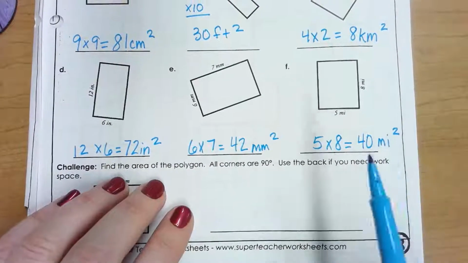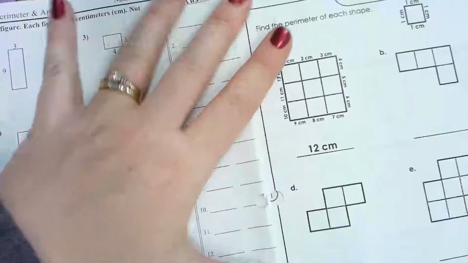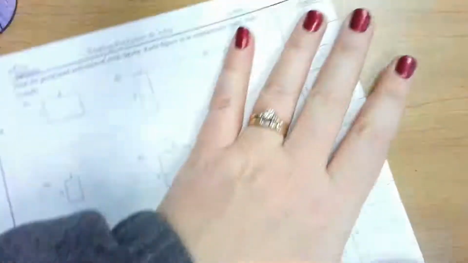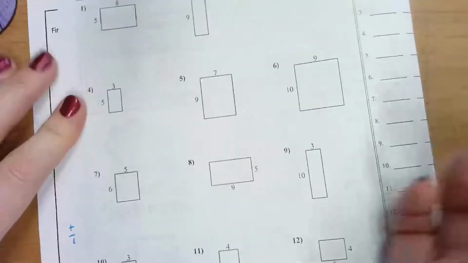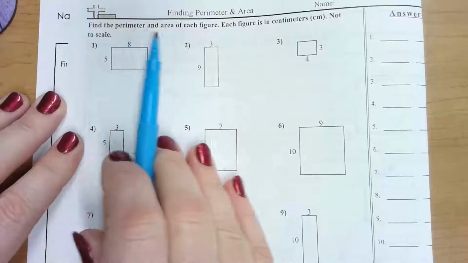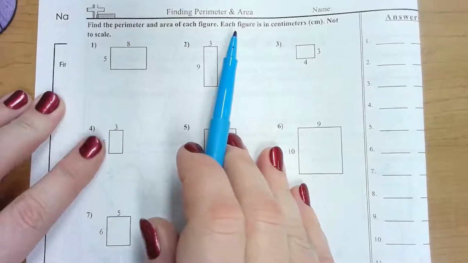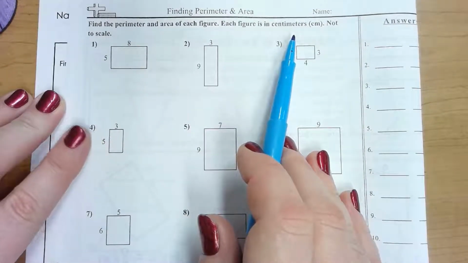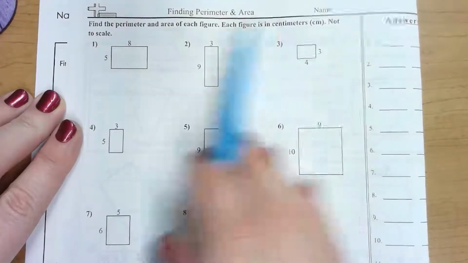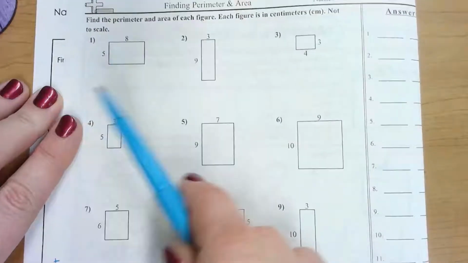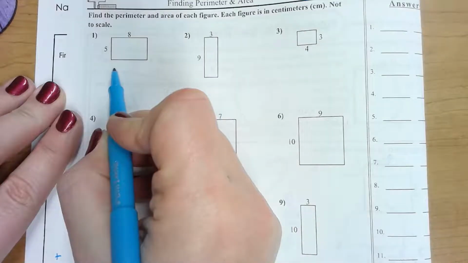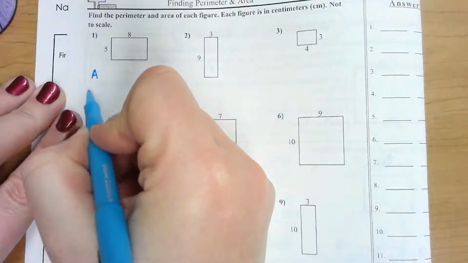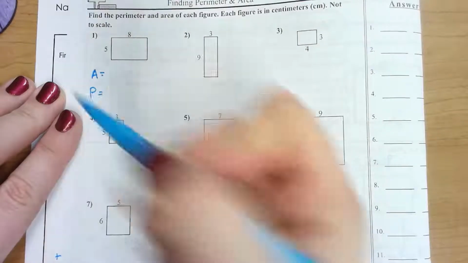Okay. But right now, what I would like you to do is flip to page 4. And on page 4 today, you are going to try some of these on your own. Now, you'll notice that it says find the perimeter and area of each figure. Each figure is in centimeters, but it's not to scale. So we need to find the area and the perimeter. Area is multiplying, perimeter is adding.